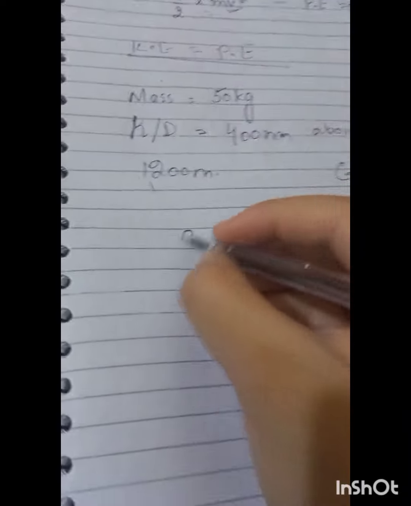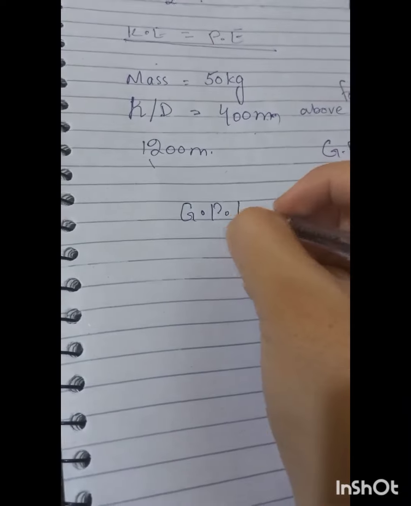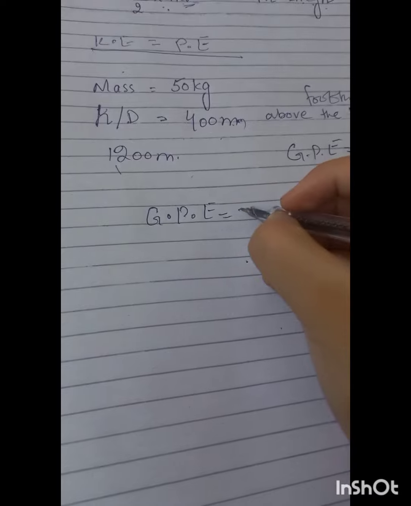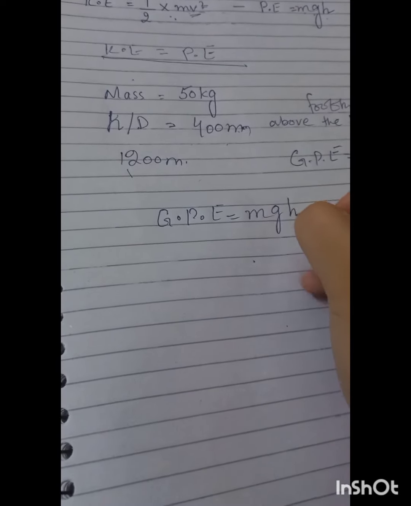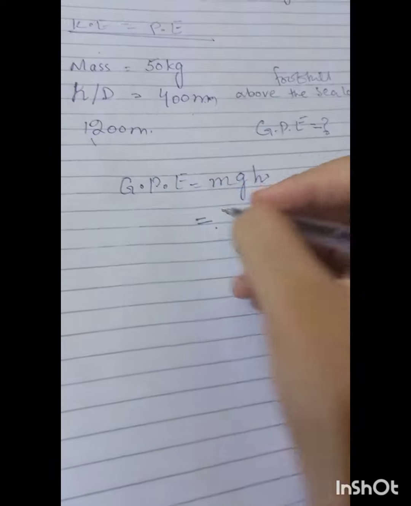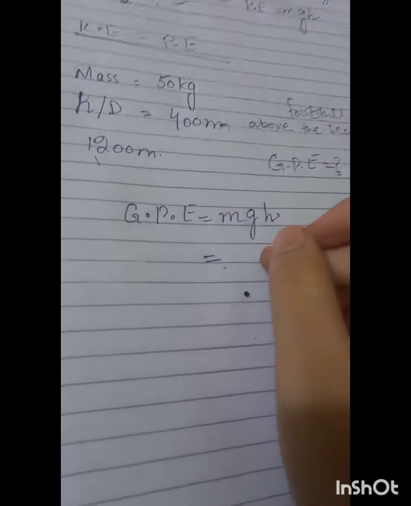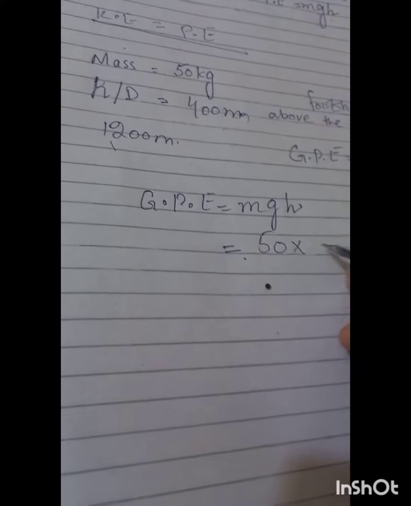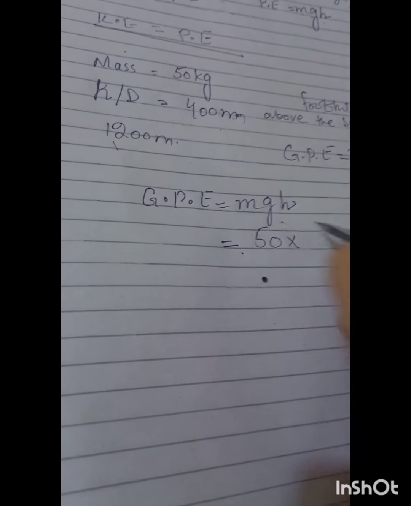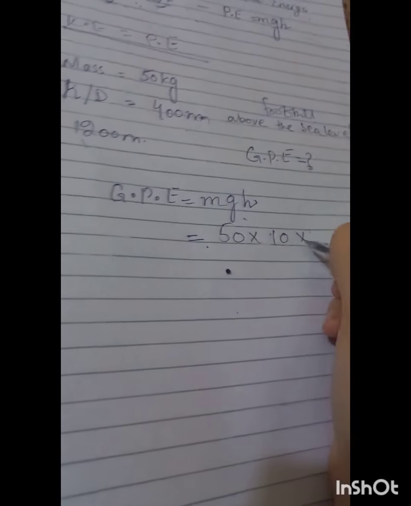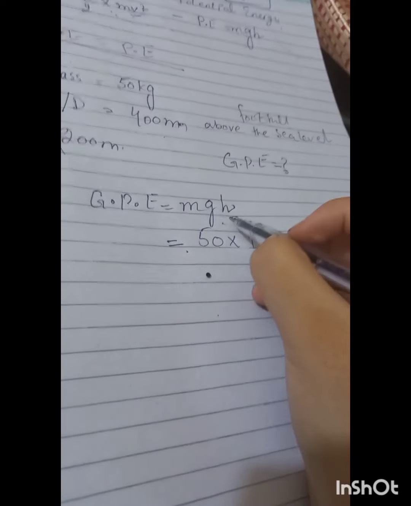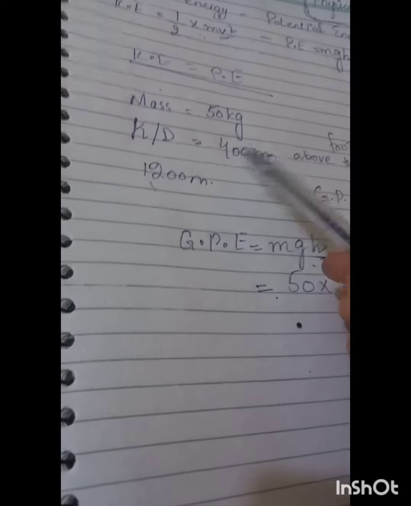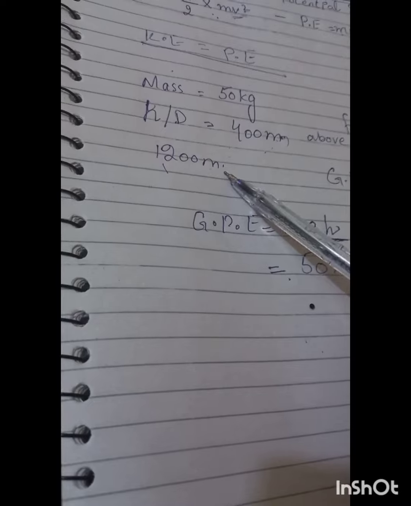So write the formula first. Then it is mass. We are given mass 50 kg, and gravitational field strength is always 10, multiplied by height. You have to find the height. We are confused about which one to use.